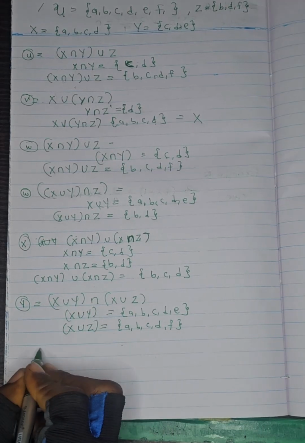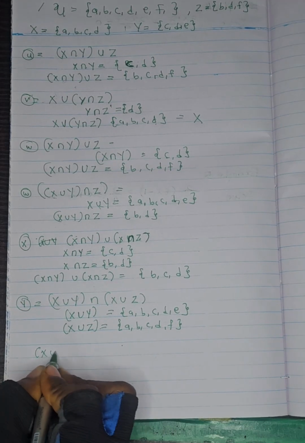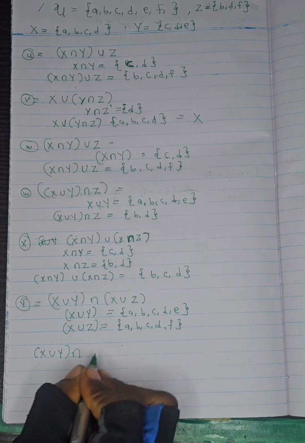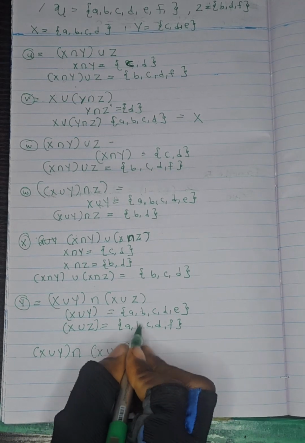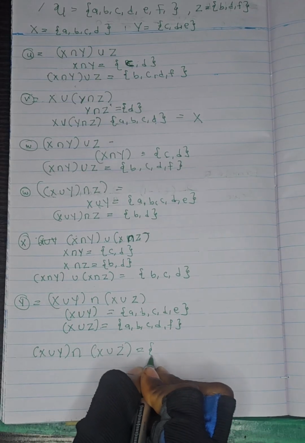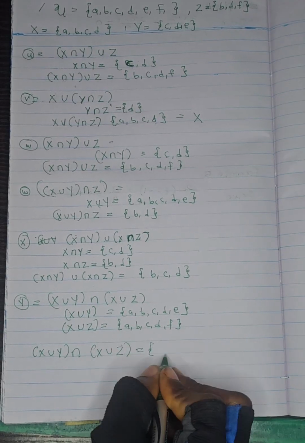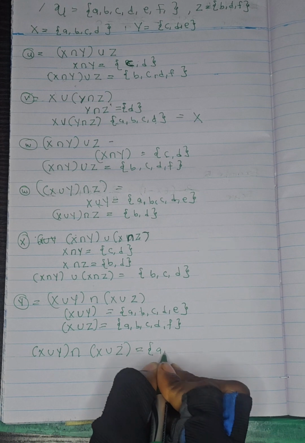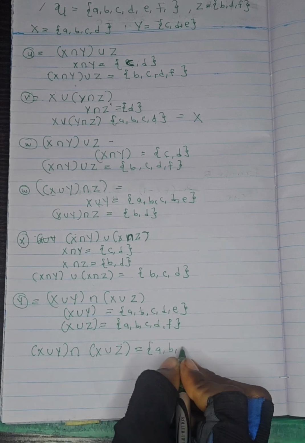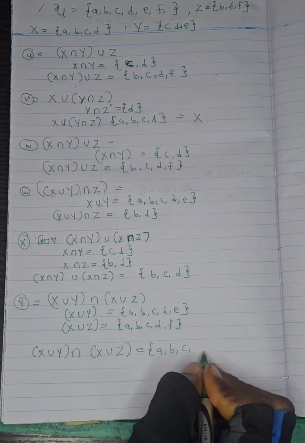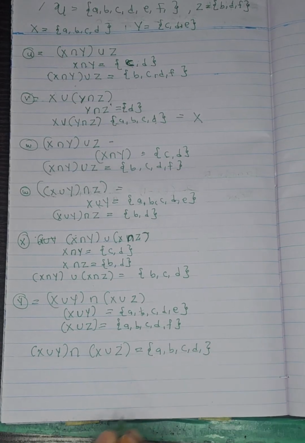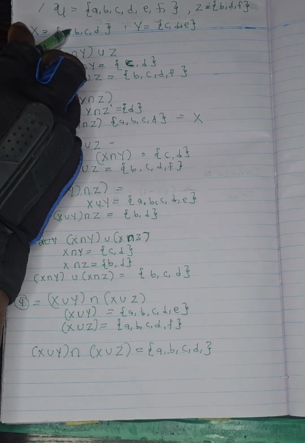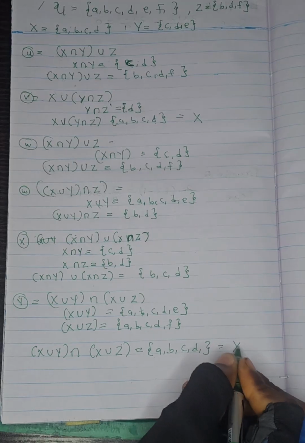So we have to look for the intersection of X union Y intersecting X union Z. So what does this and this have in common? So if we intersect, you have A, B, C, D. Then E and F are not common, so this is what we have. But if you check this, you know that this is the same thing as X. So you can also say that the answer is X.